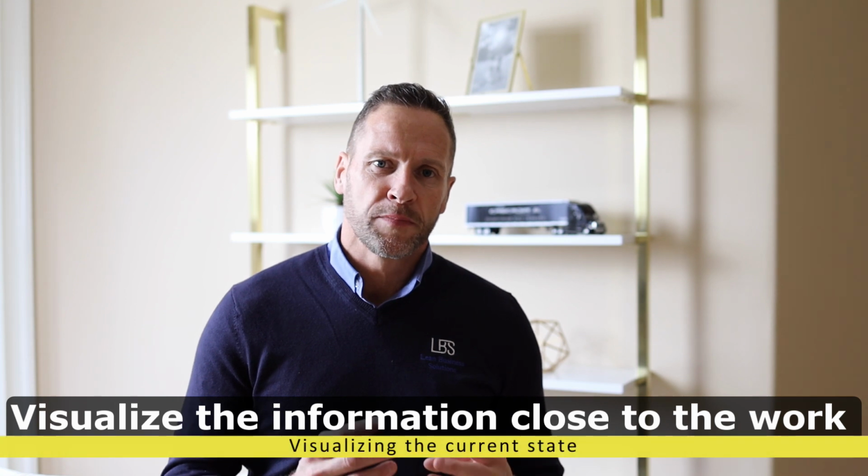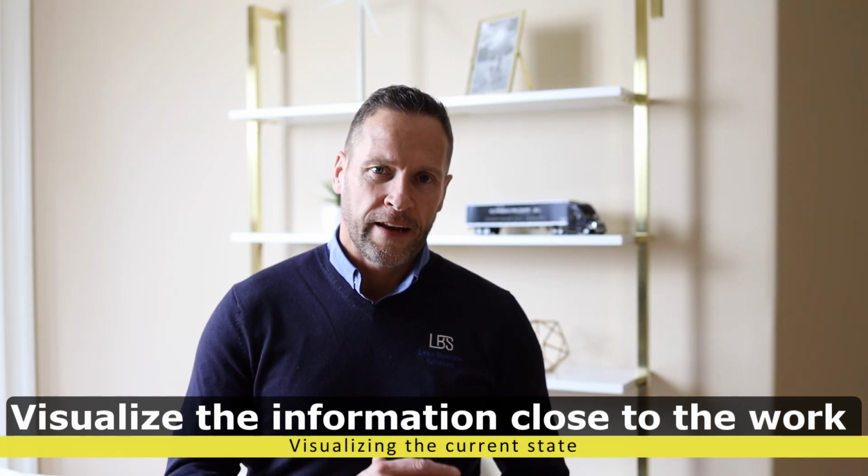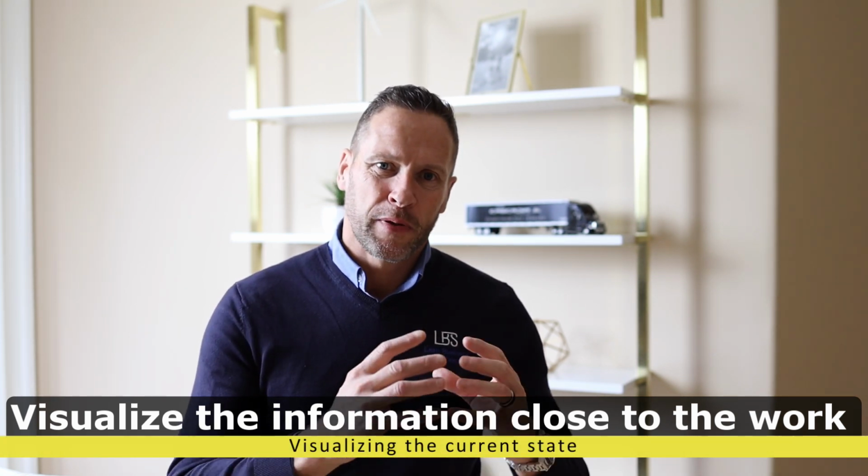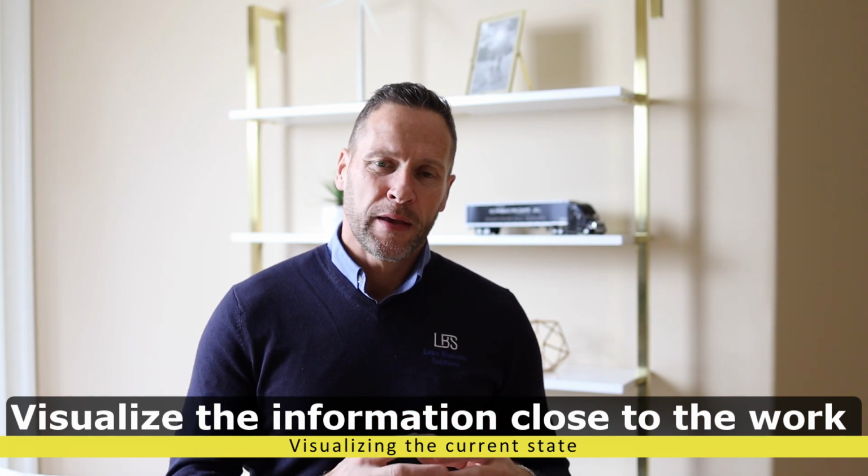So the visualization of the KPIs has to be located as close to where the work is being done as possible. What I mean by that is that people can see it, and the people that are affected by it can react quickly. It's no good hiding it on a computer somewhere or putting it on a TV screen that is scrolling around. It's too far away. It's got to be close so we can make the right decisions quickly.